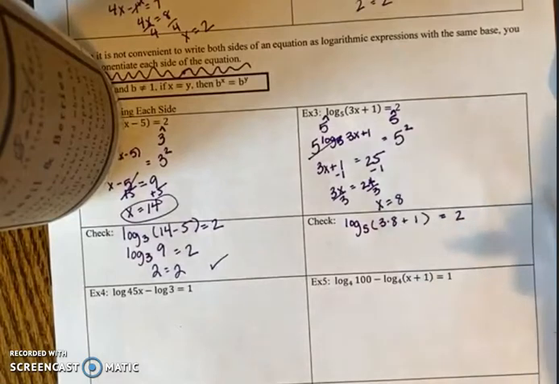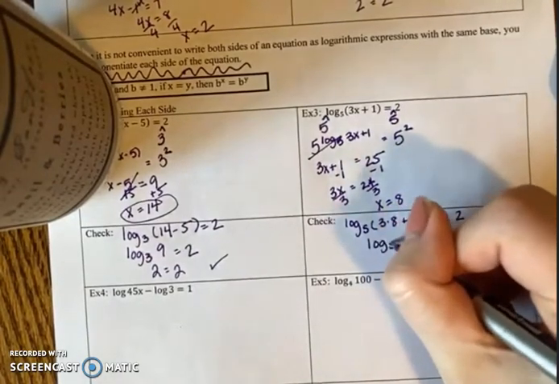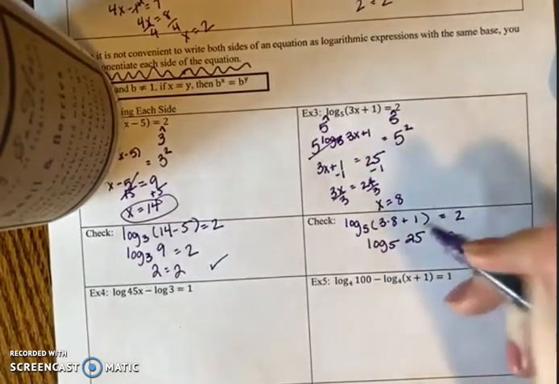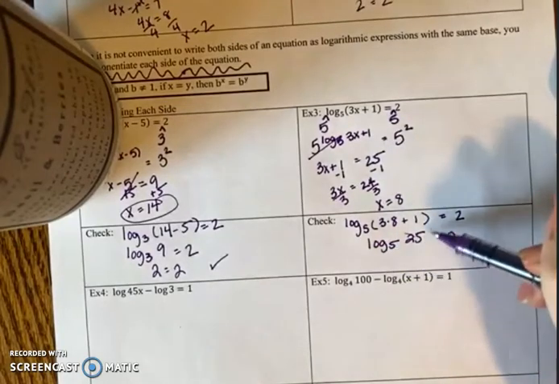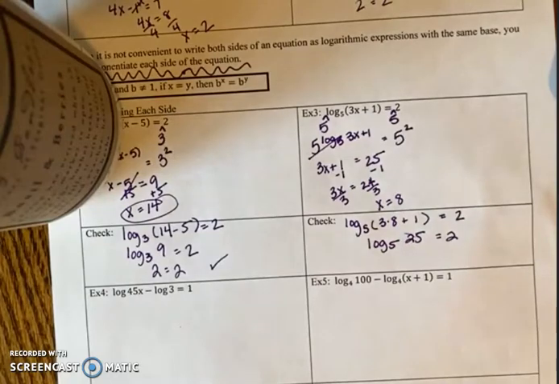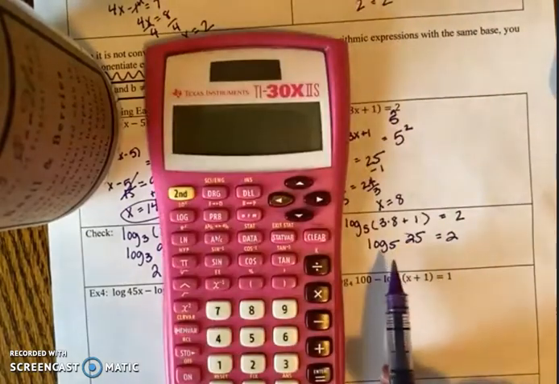3 times 8 is 24 plus 1 is 25. So I have log base 5 of 25 equals 2. Let's evaluate this logarithm. 5 to what power would give me 25? That's 2.